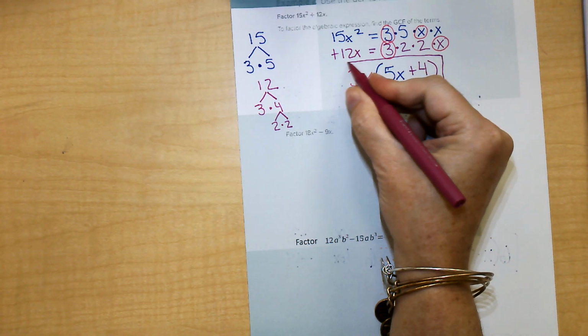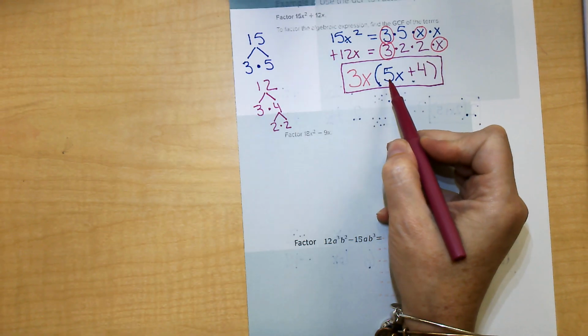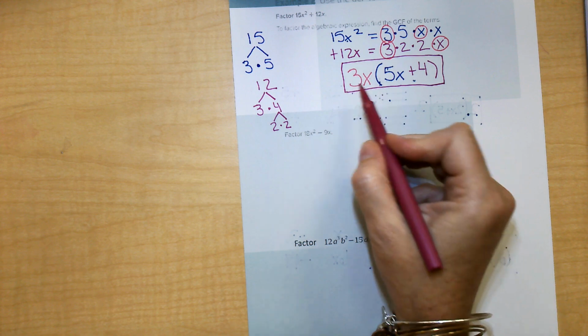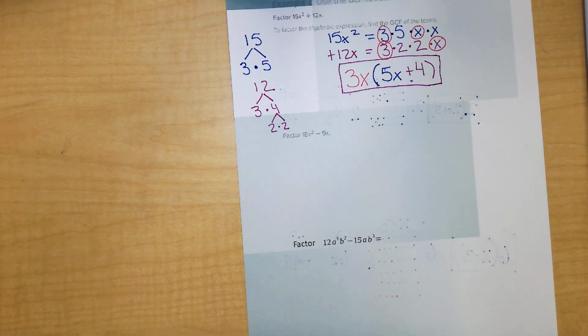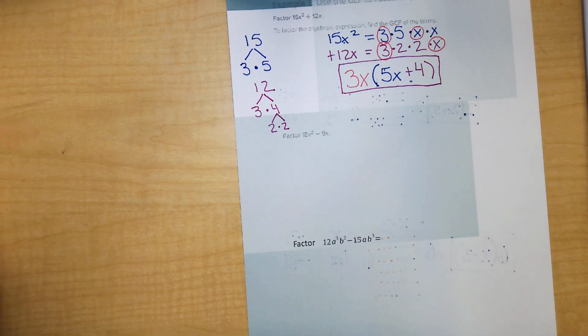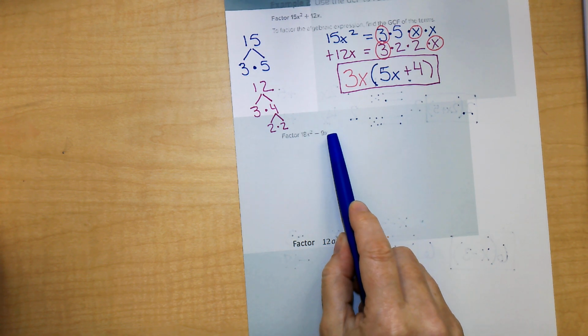And again, you can do this math backwards always to double check. 3x times 5x is indeed 15x squared, and 3x times plus 4 is 12x. We're going to try that again with factoring 18x squared minus 9x this time.